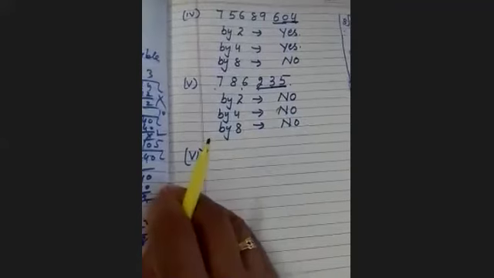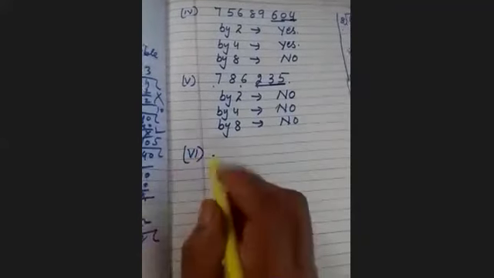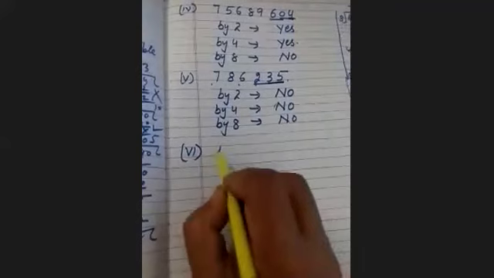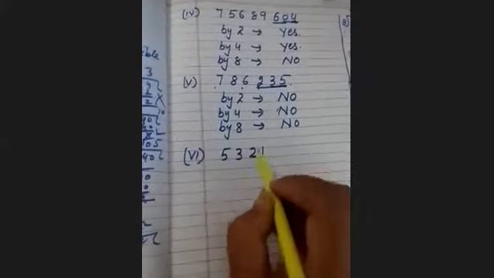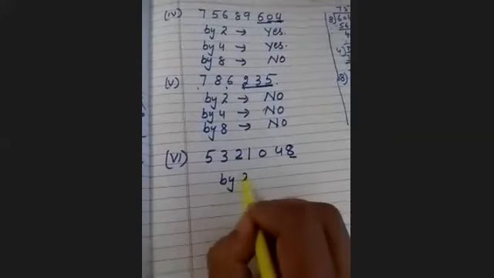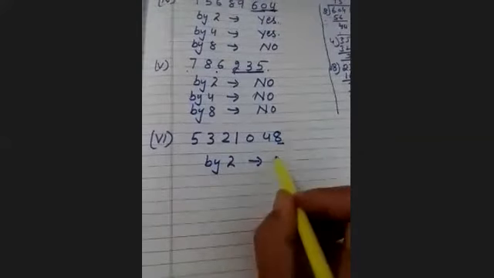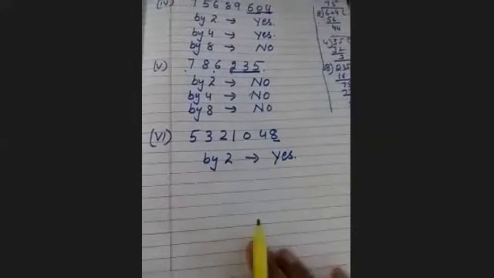Yes, friends. Now the last part, the 6th. Now the number is 53 lakh 21,048. Yes, students. First we'll check the divisibility by 2. The last digit is 8. So it means this number is divisible by 2.